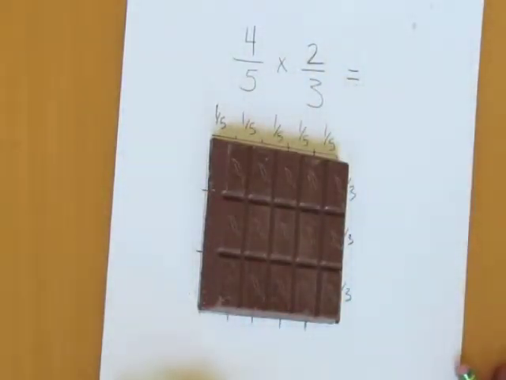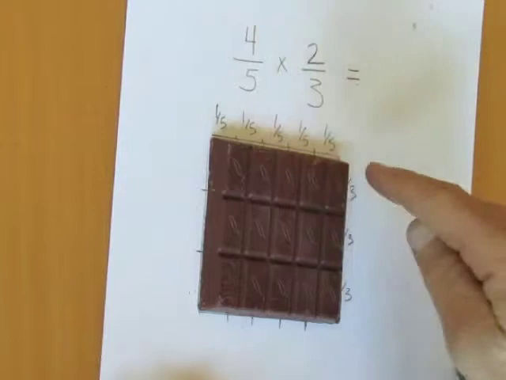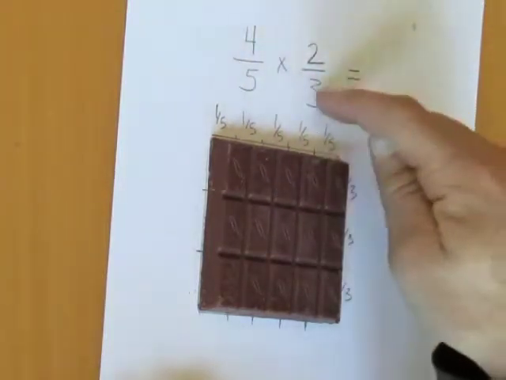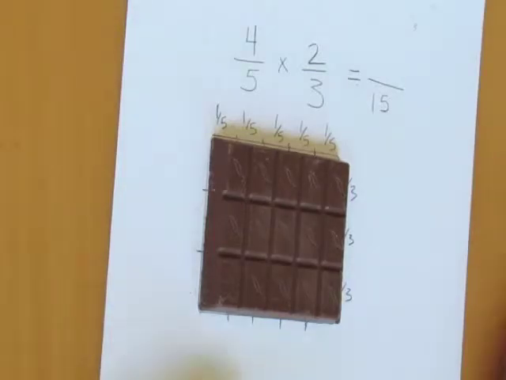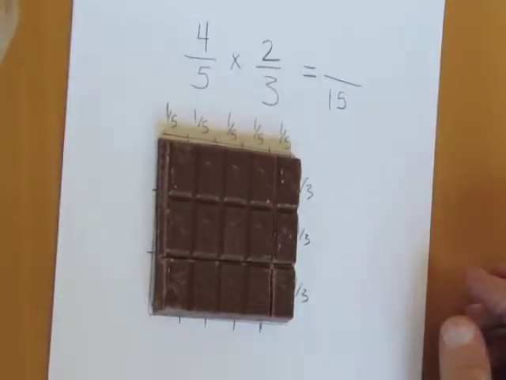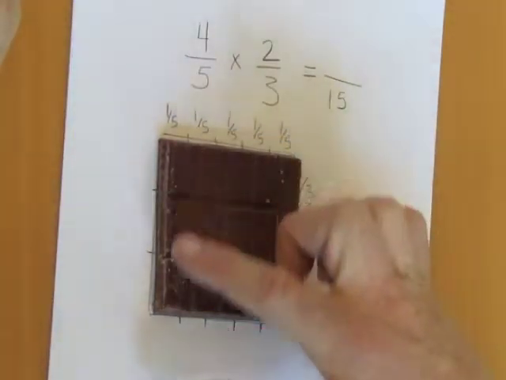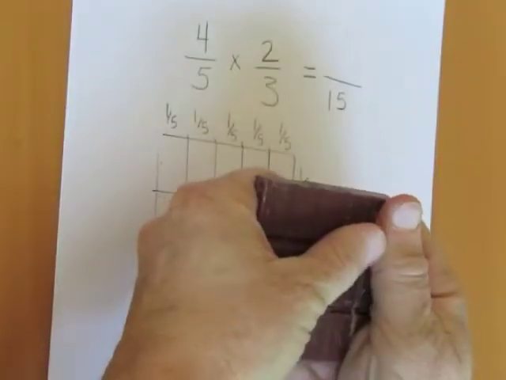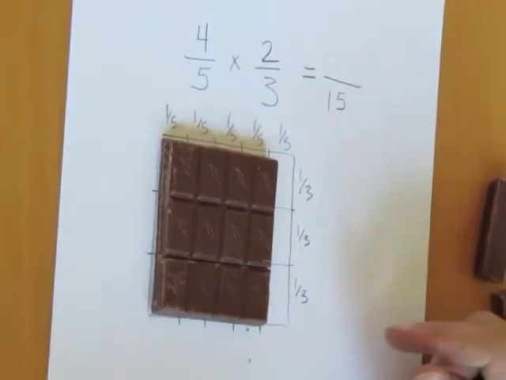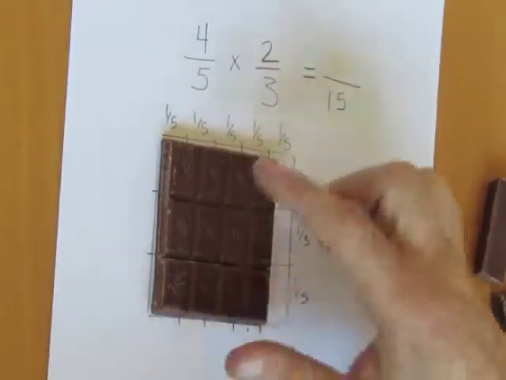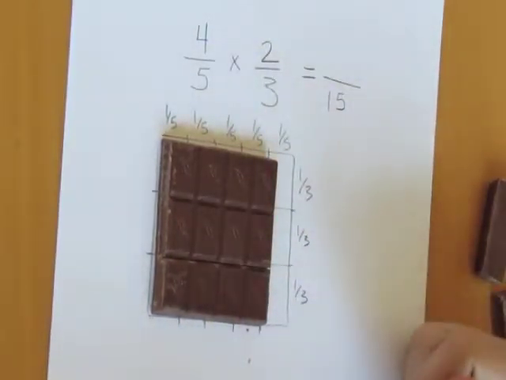We notice that our chocolate bar is divided into 15 little equal pieces, or 5 times 3, or denominator times denominator equals 15 little pieces. So let's take 4/5 of our bar, keeping in mind that each of these sections is 1/5. Now we have our 4/5 piece, or 1, 2, 3, 4 out of 5 pieces.